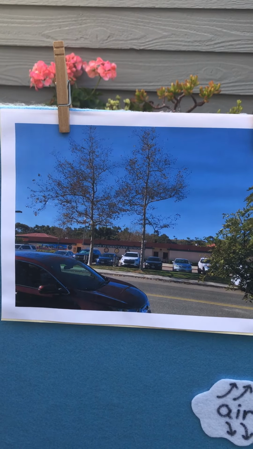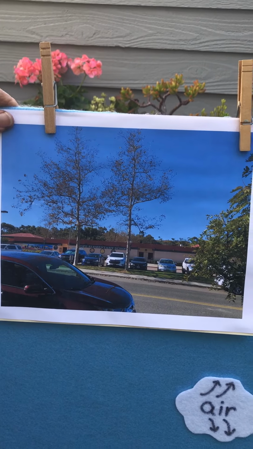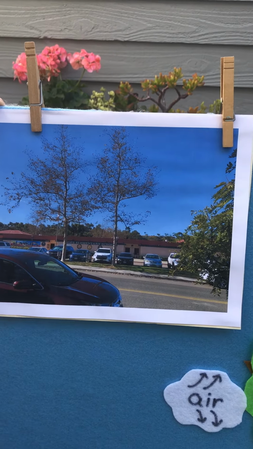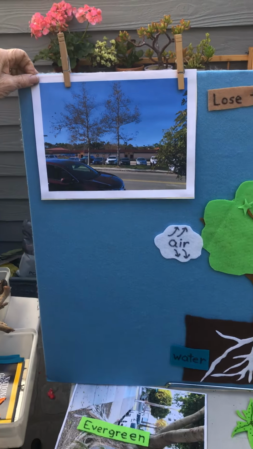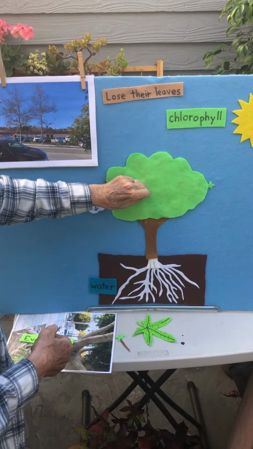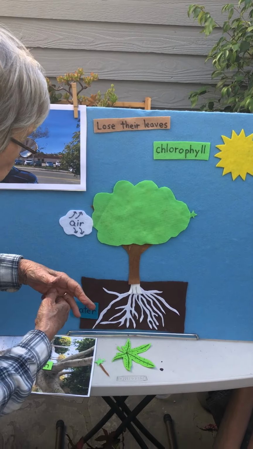And I've picked some up, and I forgot to bring them today, but if you go out in front, you'll see brown leaves all dried up on the ground. And here's why they lose their leaves. Here's the tree. Now we're going to say this is a tree that loses its leaves, not an evergreen tree that stays green all year.